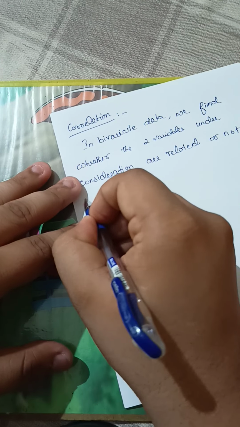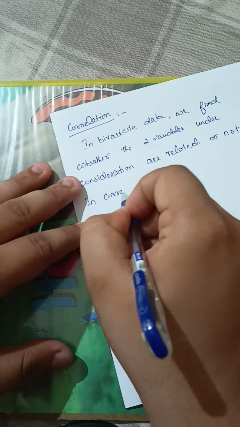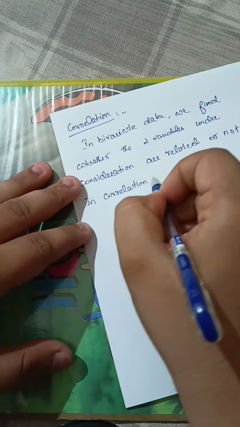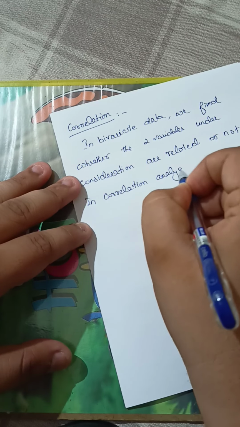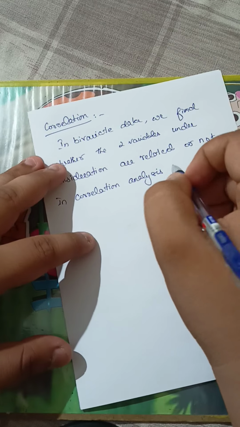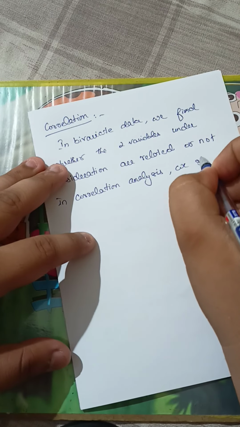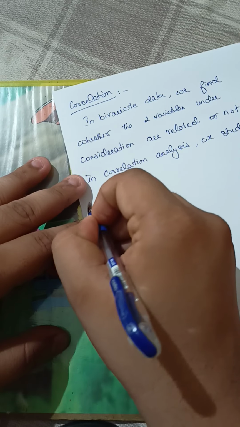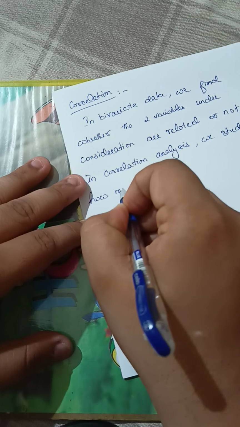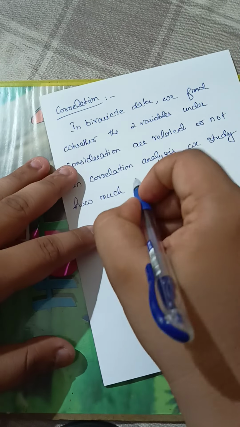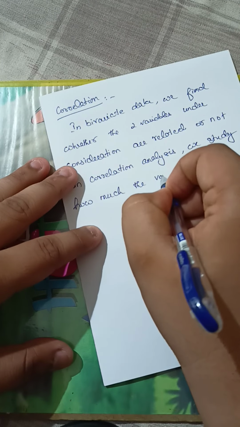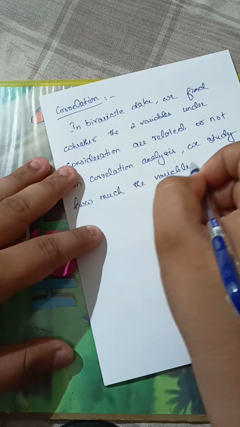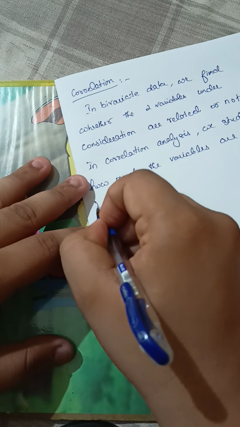In correlation analysis, we study how much the variables are related.